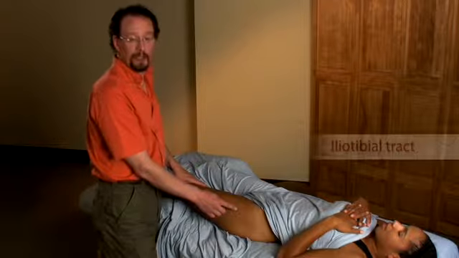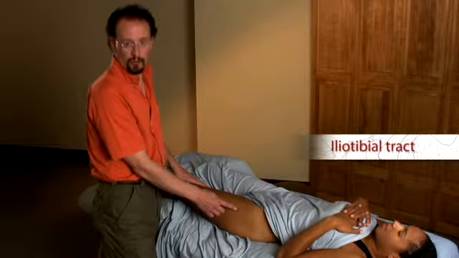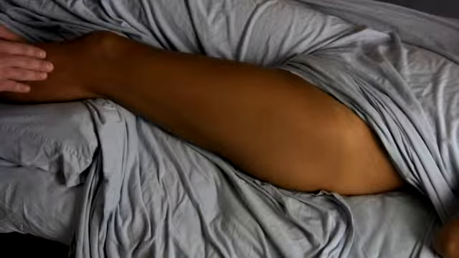Well, at that point it blends into the iliotibial tract. So let's explore that for a moment. The iliotibial tract comes from here at the gluteal fascia, blends and sort of funnels and converges fascially as it descends down the lateral side of the leg, finally attaching here at that tibial tubercle.